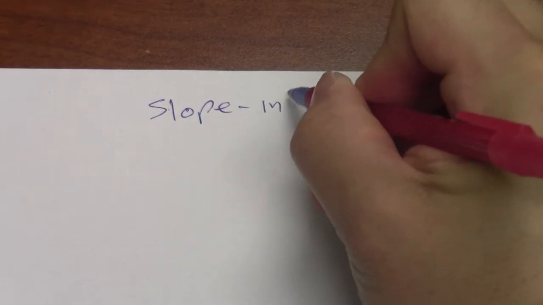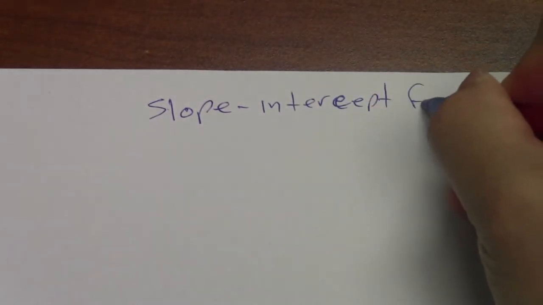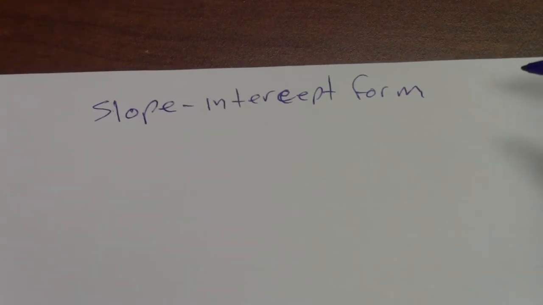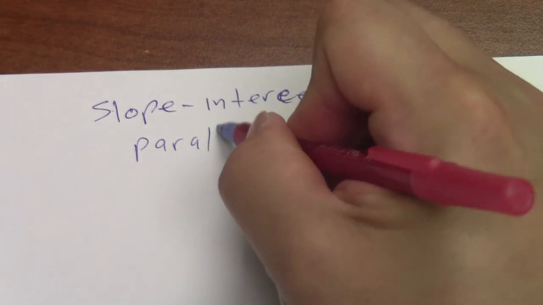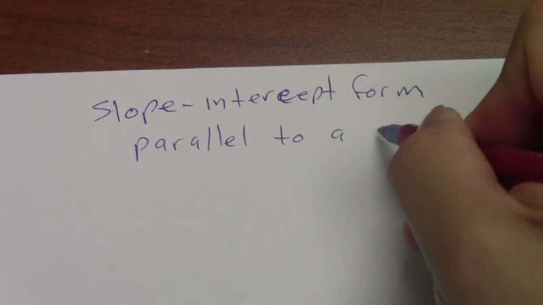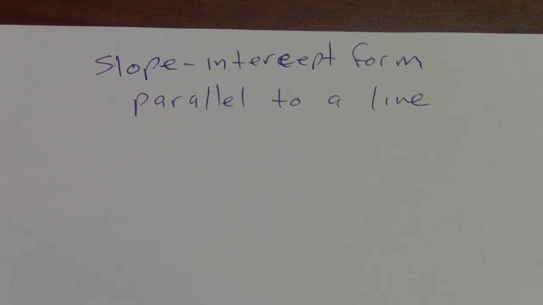Slope intercept form parallel to a line. That's what we're going to be doing. Parallel to a line. Now this one's easy. We almost don't even have to do any math.